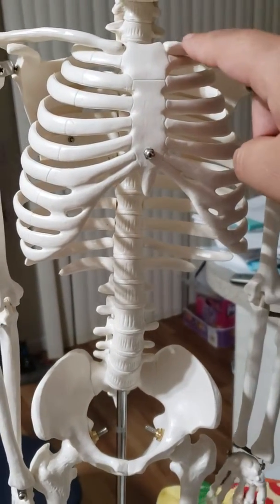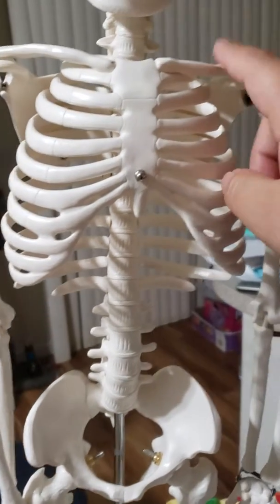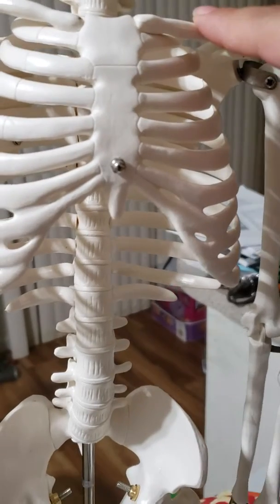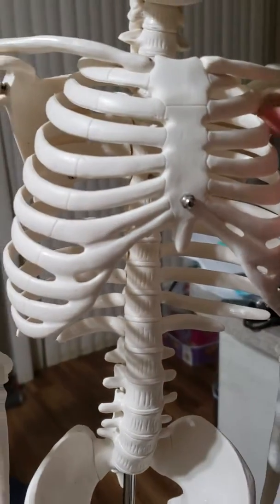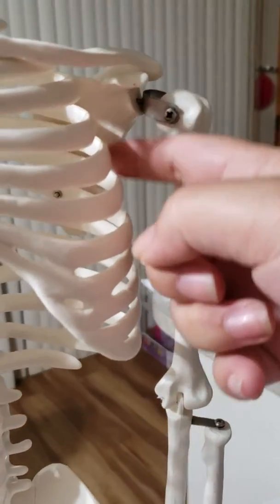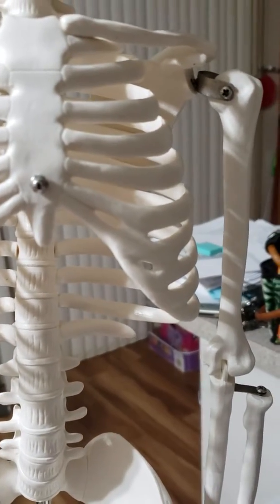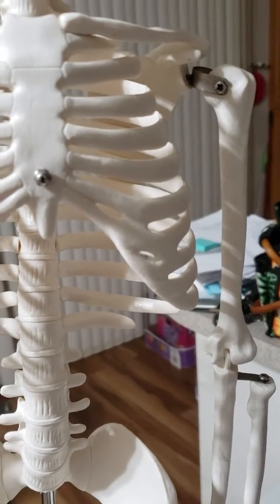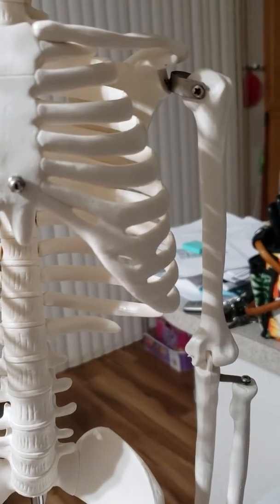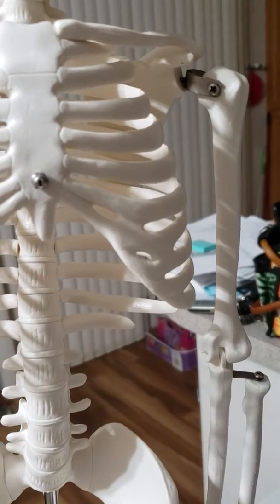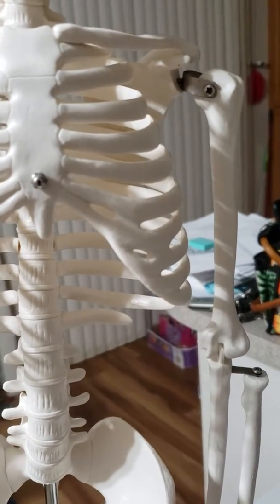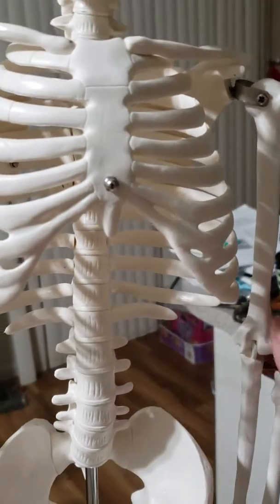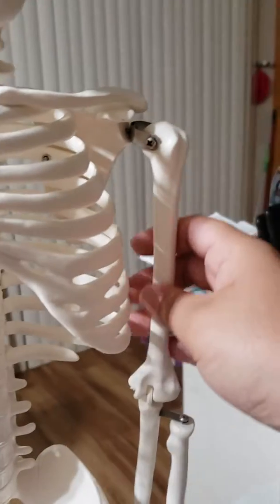The clavicle is here. Then we have the scapula in the back, the shoulder blades here. And then the humerus, right there.